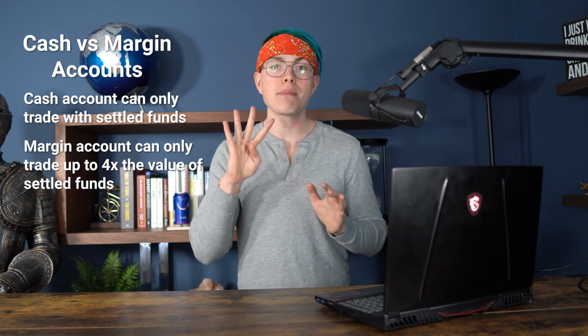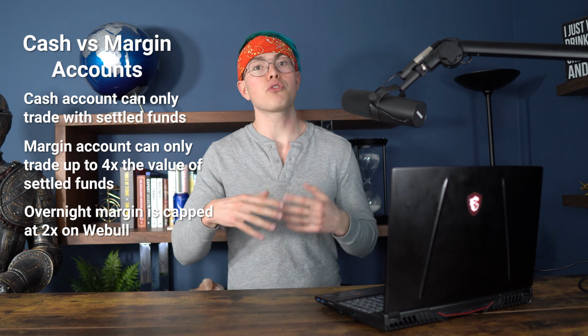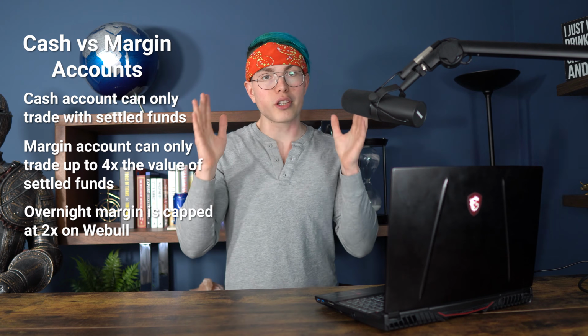Now, this 4 times margin is only allowed during the day, so overnight the margin requirement is 2 times. You can only have twice your account value in buying power for margin overnight. So if you've got that $2,500 in your account, you can only have $5,000 overnight. The $10,000 is only during the trading day.